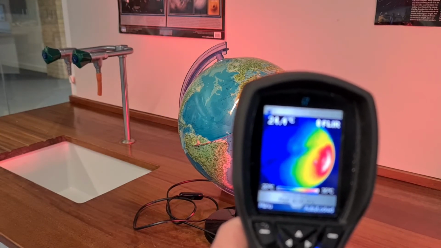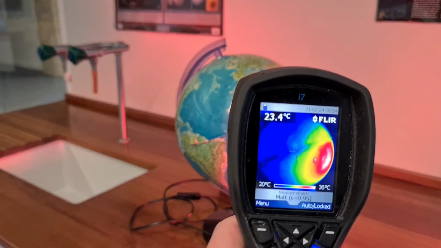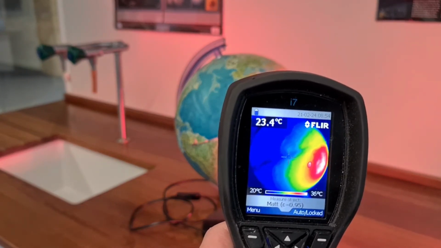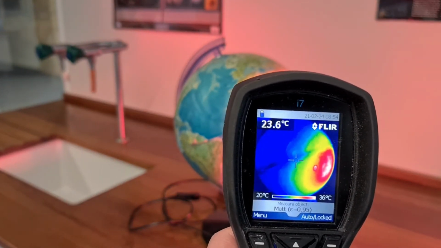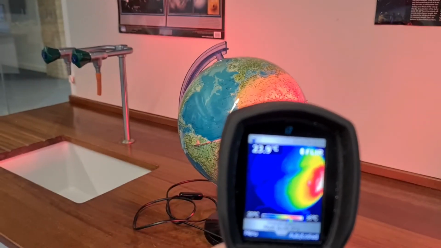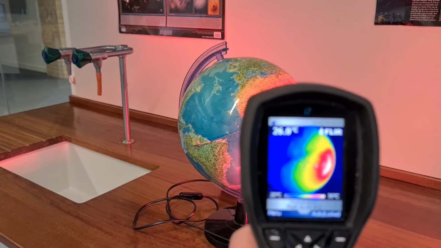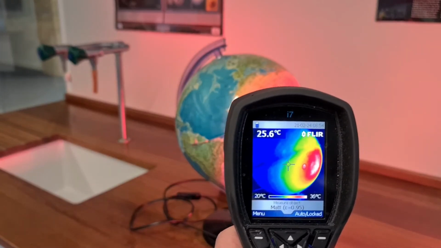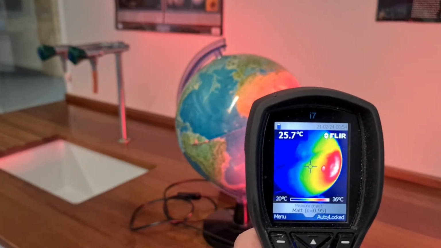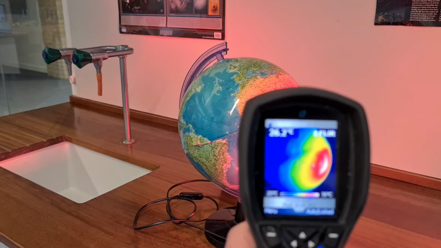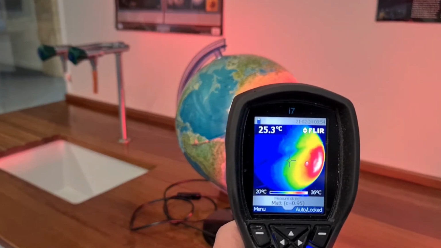This is why we have the seasons. If at another time of year we were to rotate the Earth around so that the northern hemisphere was pointing more squarely at the sun, then the northern hemisphere would be warmer than the southern hemisphere.